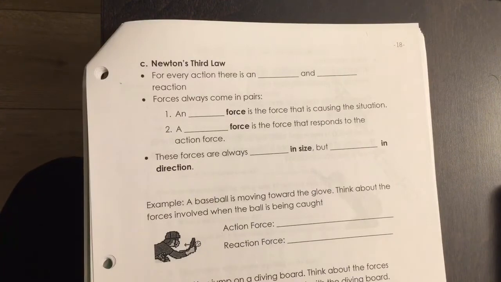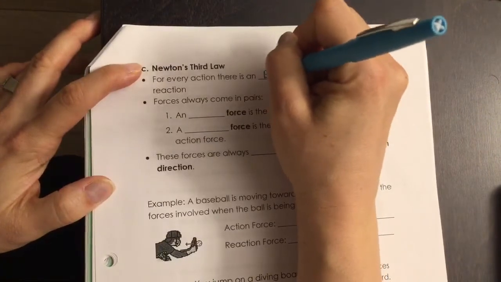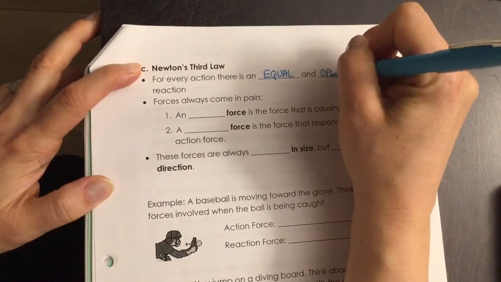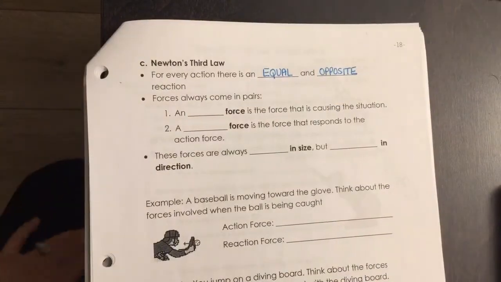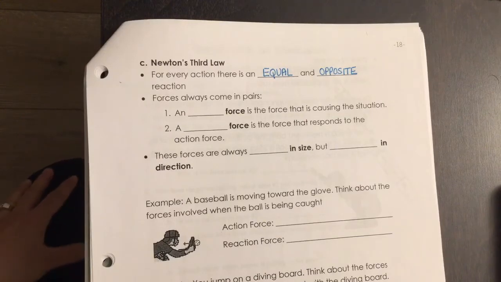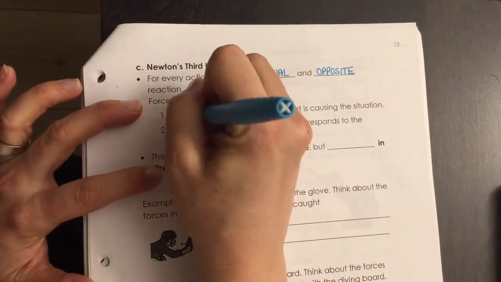So Newton's third law says that for every action there is an equal and opposite reaction. Okay, so hopefully you've watched the Brain Pop videos on Newton's laws. It gives some good examples about this. And the big thing is that forces always come in pairs. Okay, so there's always an action force.